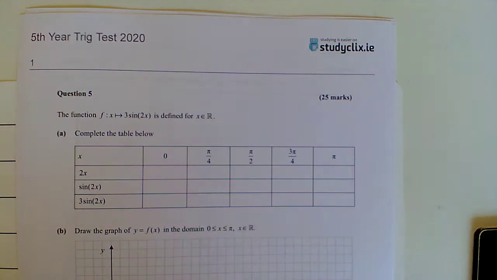Good morning, fifth years. Now, I know I haven't corrected and returned all your tests to you yet, but I did want to give you the solutions so that if you're doing some trig study over the midterm break, you can have these on hand, and I will get those corrections to you as soon as I can. It probably will be over midterm as well.